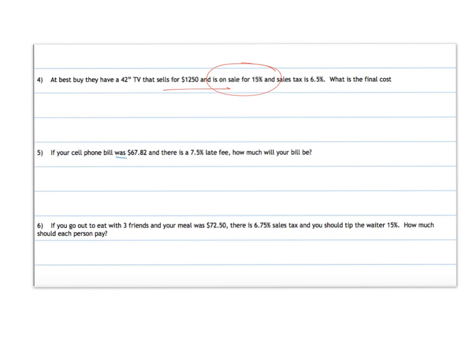If your cell phone bill was $67.82 and there was a 7.5% late fee, a late fee is added on, so we're going to find out what our bill would be. So we have to pay for 100% of this. So you pay for 100% of that plus the 7.5. So we're paying for 107.5%, which as a decimal, move it 2 places per 100.